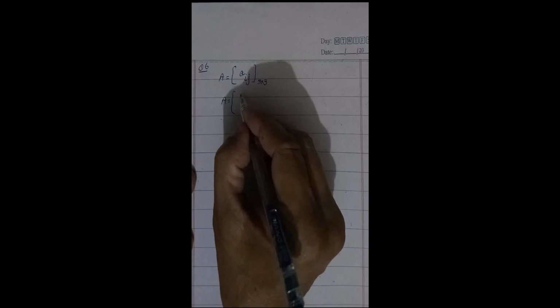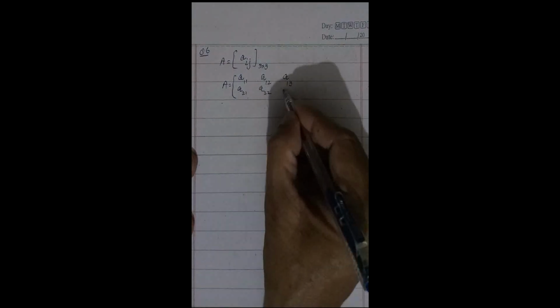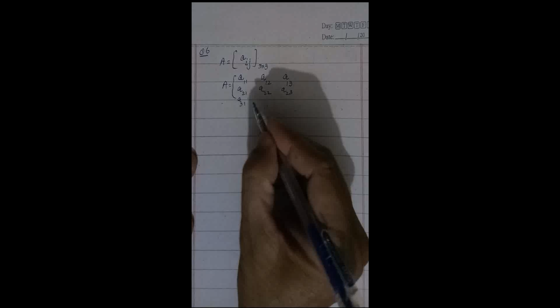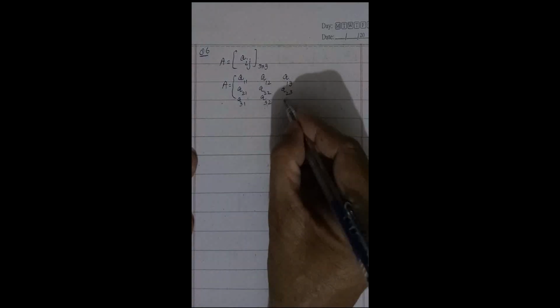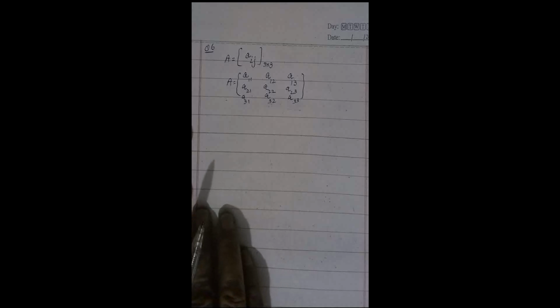Now we write it. A is equal to 3 rows and 3 columns: A11, A12, A13. And the second row is A21, A22, A23. And the third row is A31, A32, and A33. This is the standard matrix of A, and we find the first part.